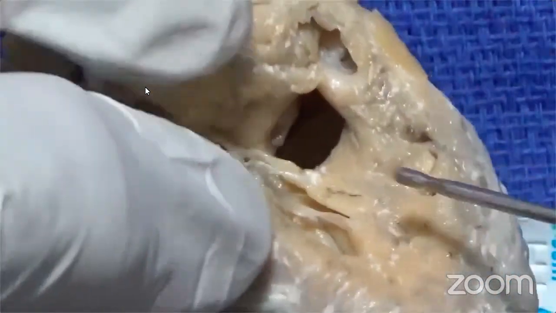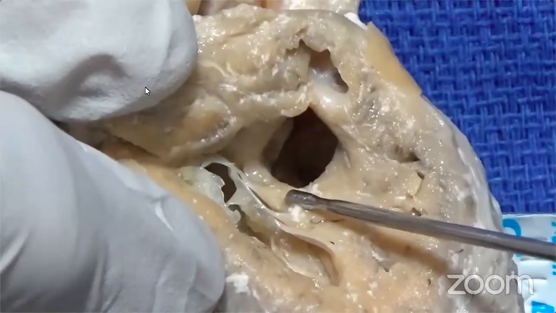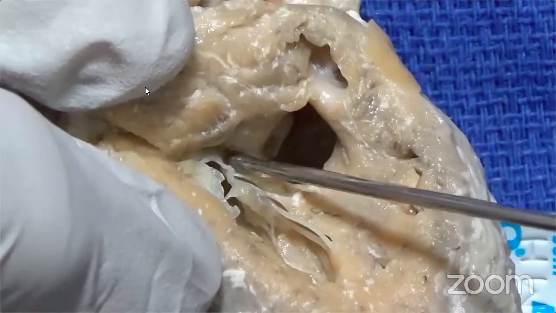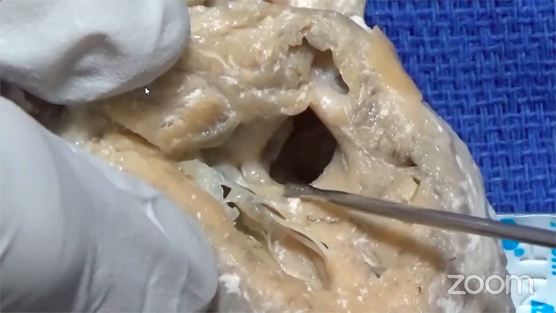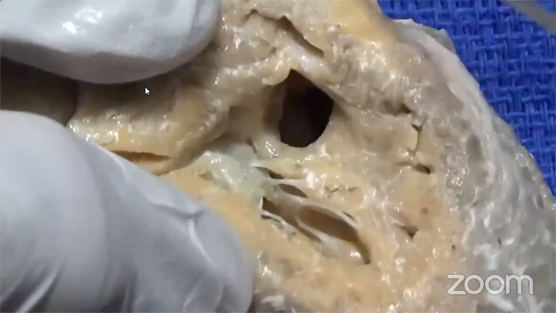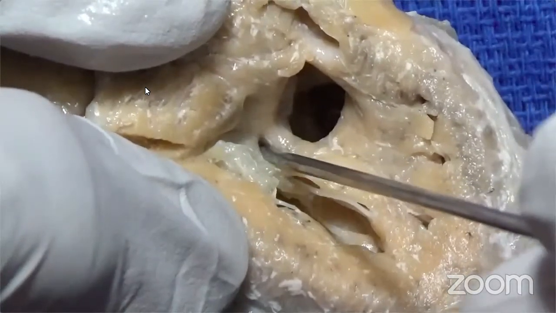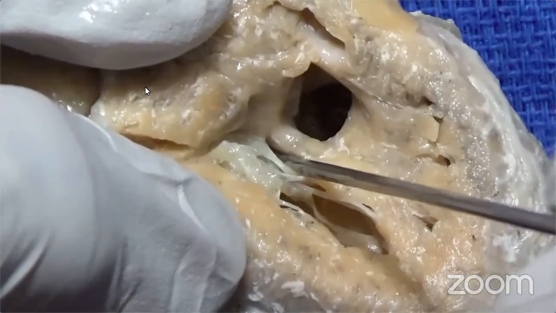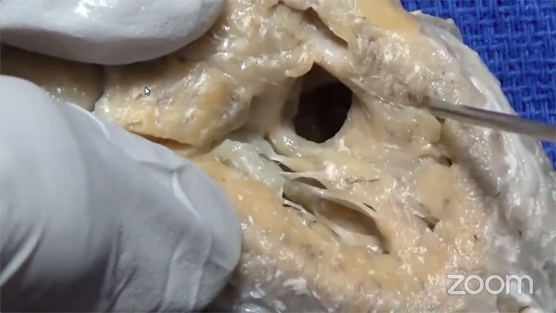If we look at the posterior inferior border of this specimen, the caudal limb of the septomarginal trabeculation reaches the inner heart curvature, so that the posterior inferior border is muscular. In this specimen, the conduction tissue will arise at the apex of the triangle of Koch and run deep to that posterior inferior muscular bar.